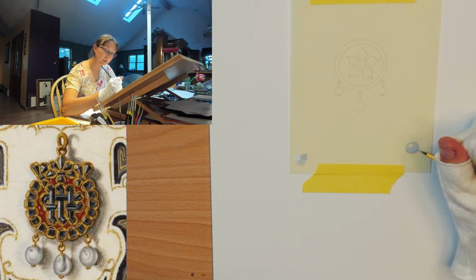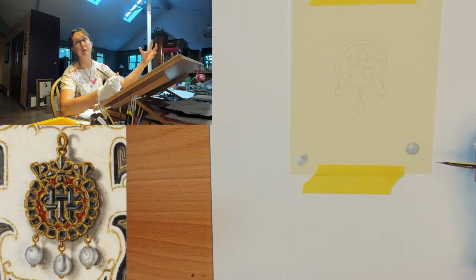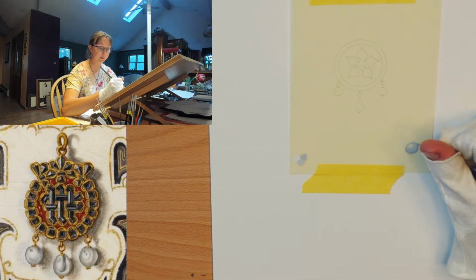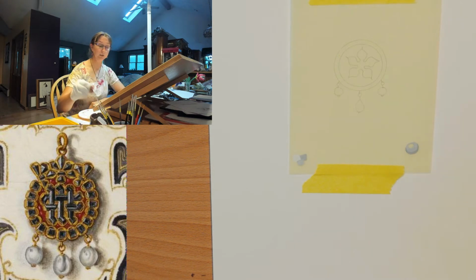Knowing which direction your light is coming from also is very important. With most medieval manuscripts, your light's going to be coming from the upper left down to the lower right. So make sure your shadows and highlights are reflecting that, as it were.